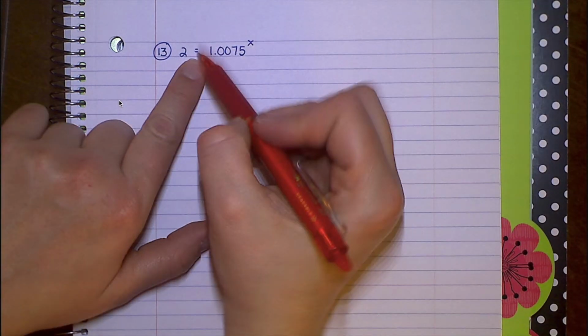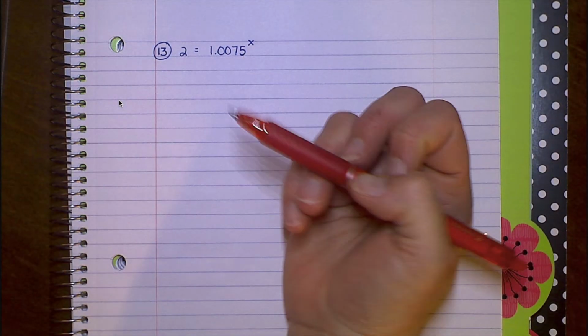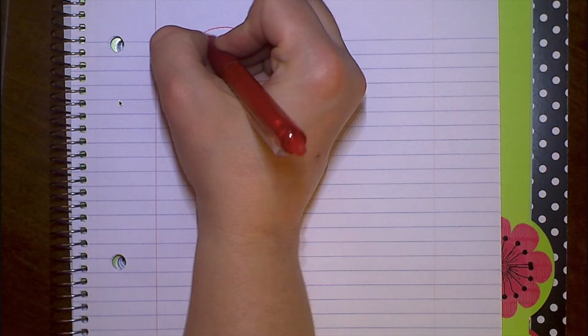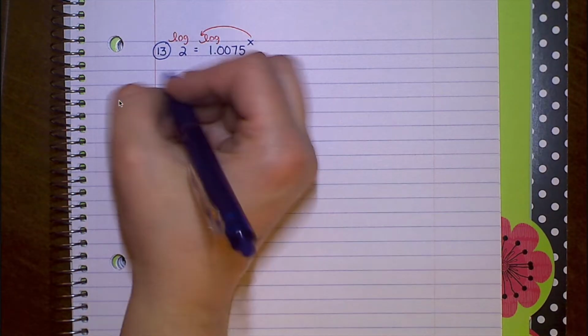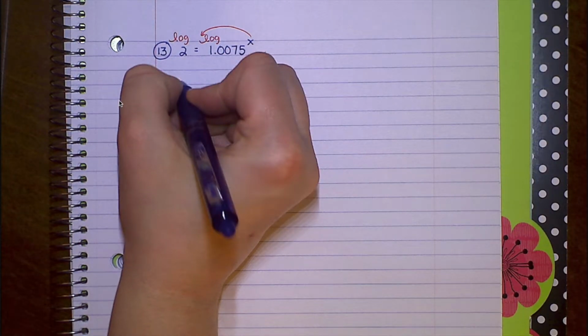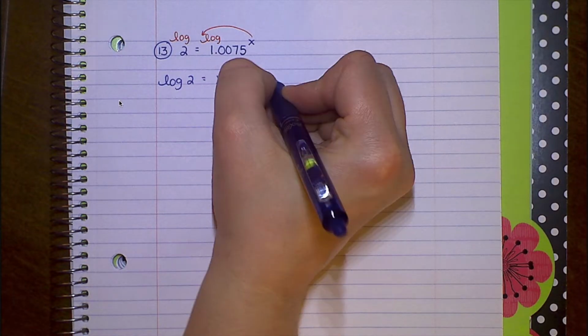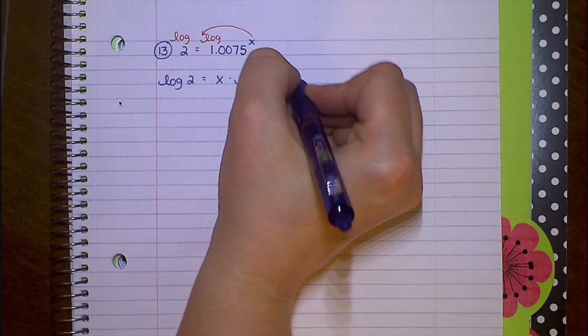And again, this is kind of like a 1 sitting here, but if I were to divide by 1, it wouldn't matter. So I can jump right into taking a log on each side, moving this x down in front. Okay, and we end up with log 2 equals x times log of 1.0075.